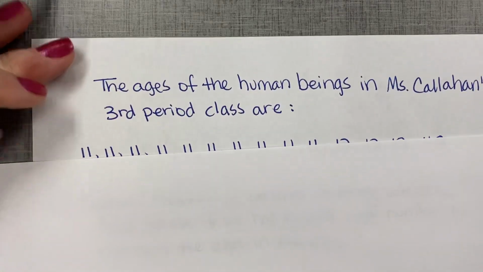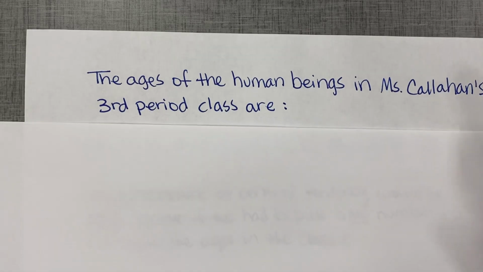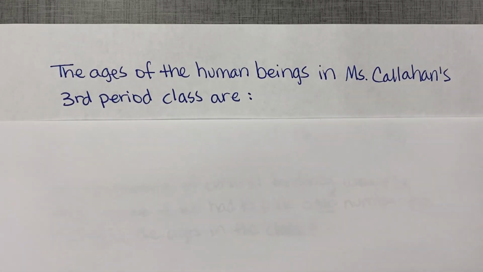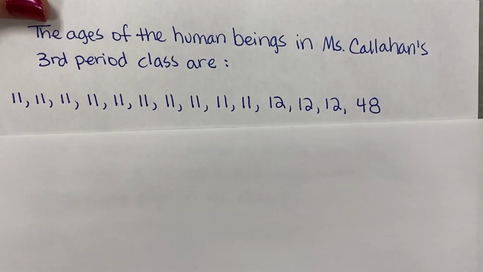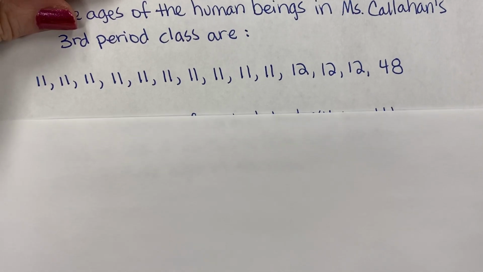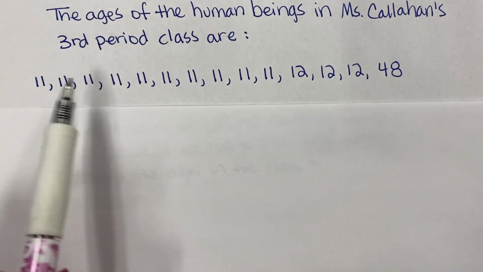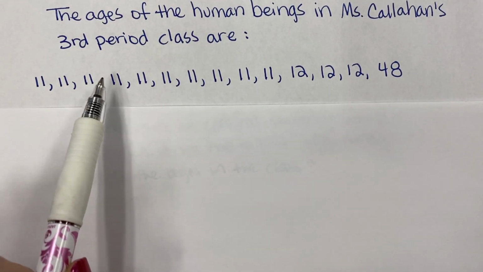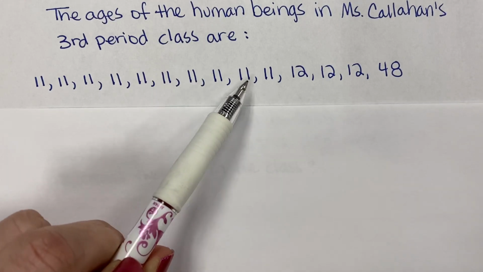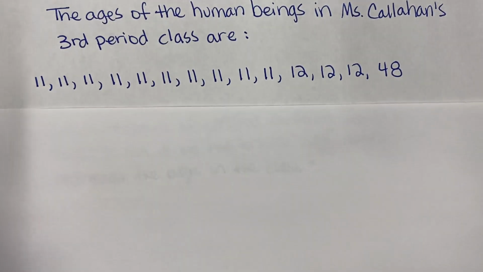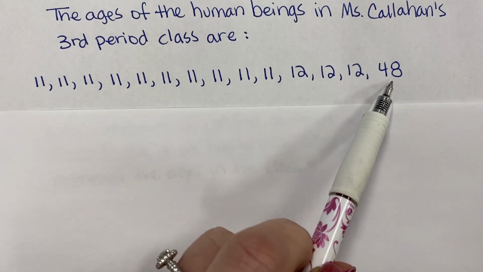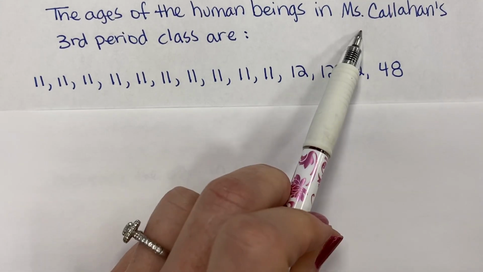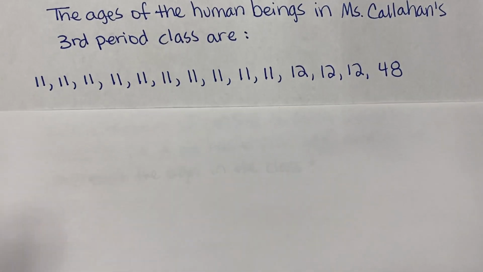And this is real data. I got this off PowerSchool. I used my third period class because it's my smallest. The ages of the human beings in Miss Callahan's third period class are, and here they are. We've got 11-year-olds: 1, 2, 3, 4, 5, 6, 7, 8, 9, 10 11-year-olds. We have 3 12-year-olds. And guess who this is? You guessed it. It's me, Miss Callahan, at 48 years old.